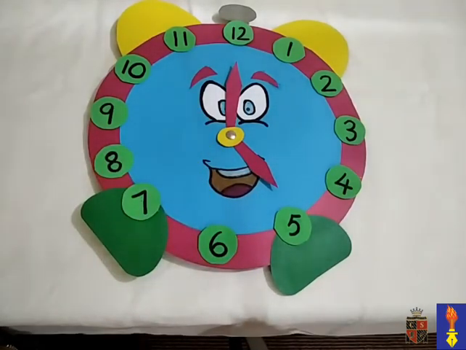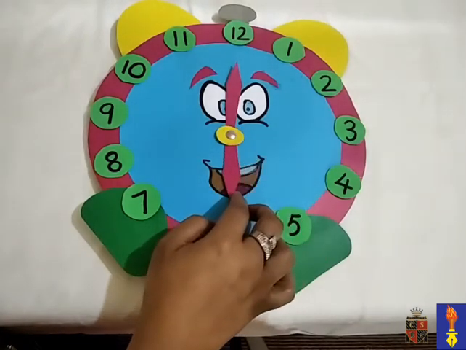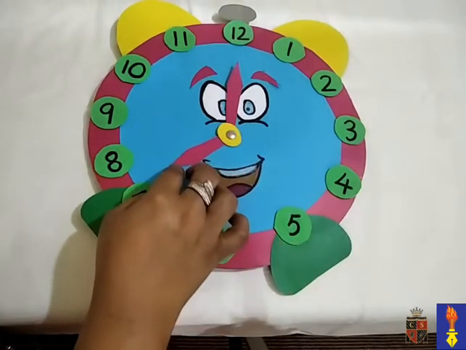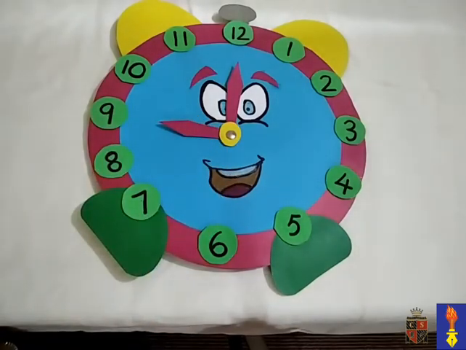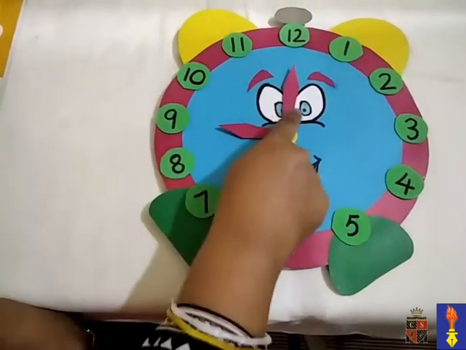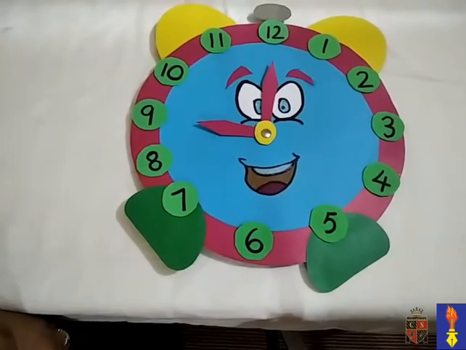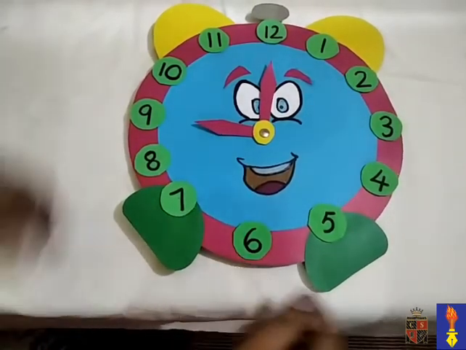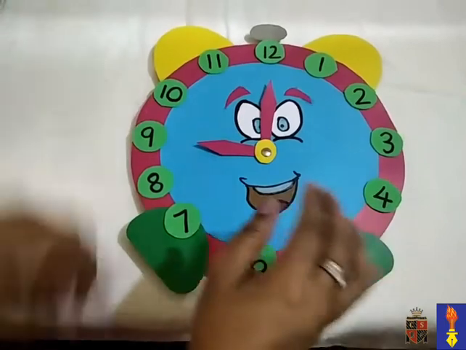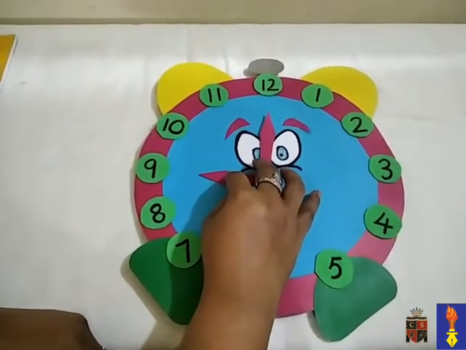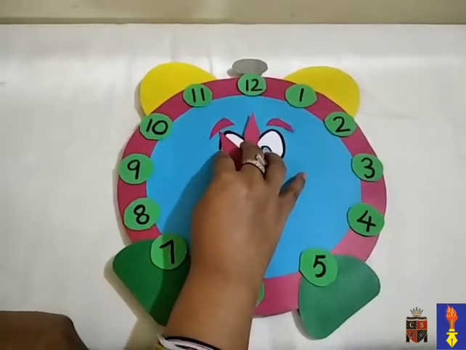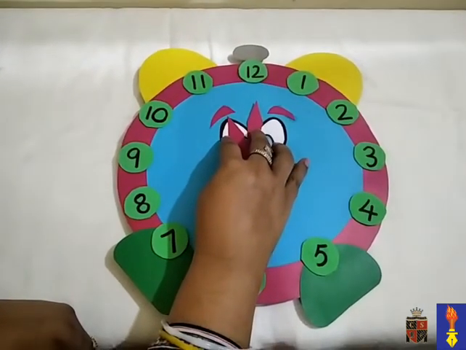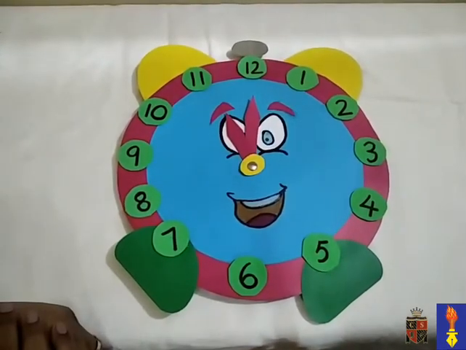Now I will move this short hand on 9. Can you tell me what time is it? It's 9 o'clock. Now I will move it on number 11.